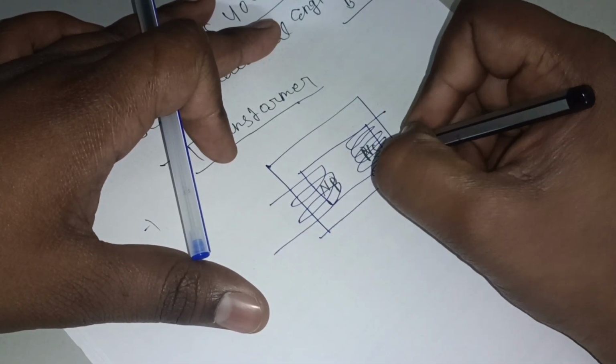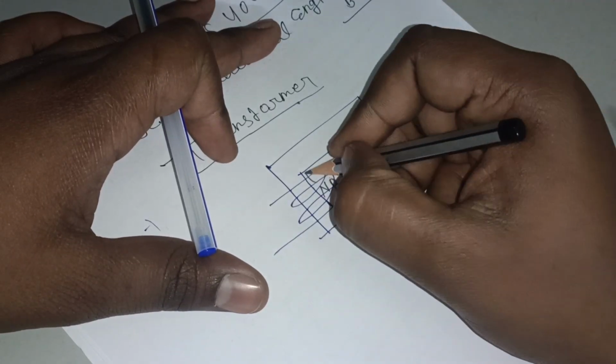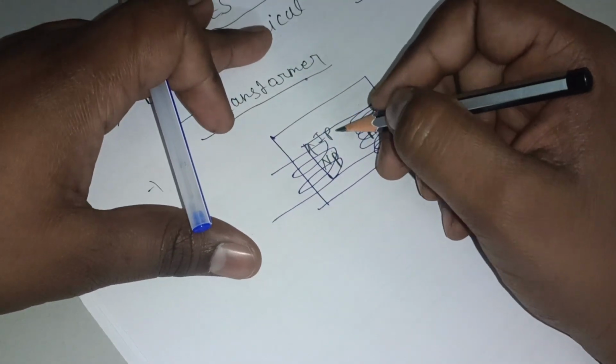IS means current in the secondary, and this will be IP, the current in the primary.